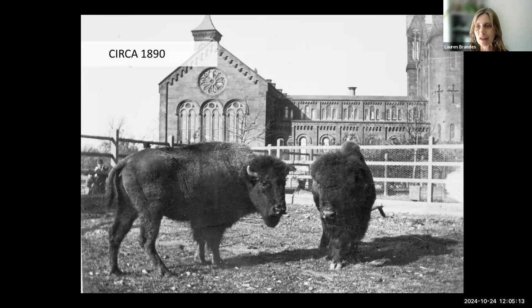And eventually when the zoo was built, the bison were relocated there. But this area transformed into a number of different kinds of spaces. A few years around this time period is when the first museum building was built, the Arts and Industries building. So there was a lot of change going on, a lot of momentum to build this larger museum complex.